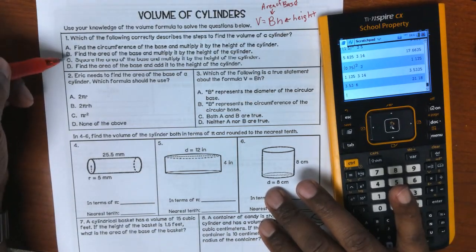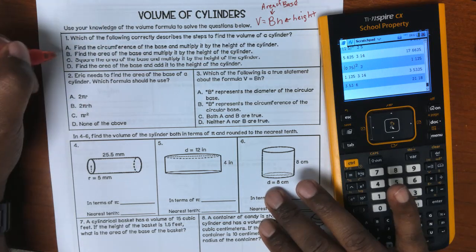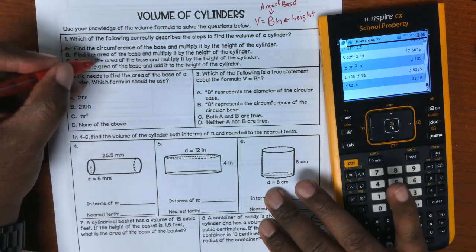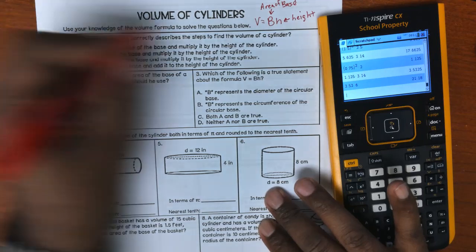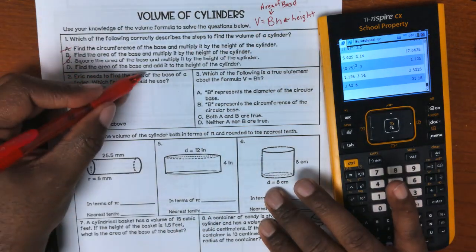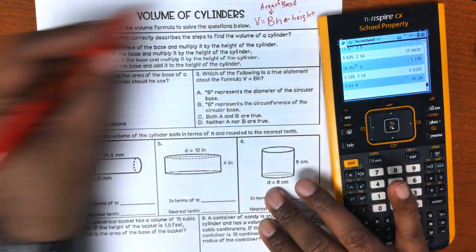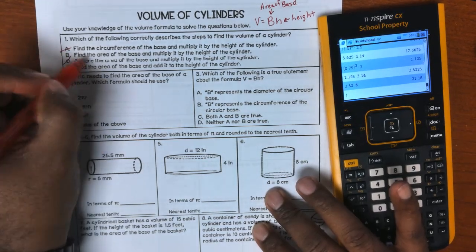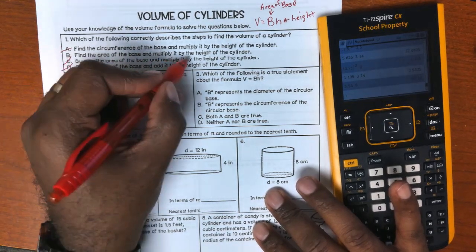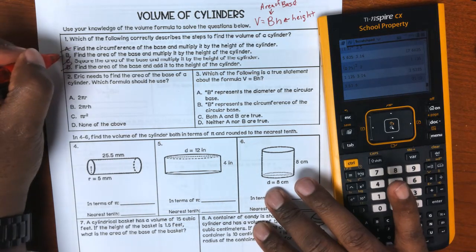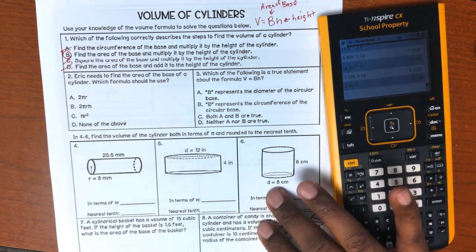So I'll go through here. Find the circumference of the base. No. Square the area of the base. No, there's no square. Find the area of the base and add it. No addition sign. Our only choice is B, find the area of the base and multiply it by the height of the cylinder. It's the only one that makes sense. That's the one I'm choosing.